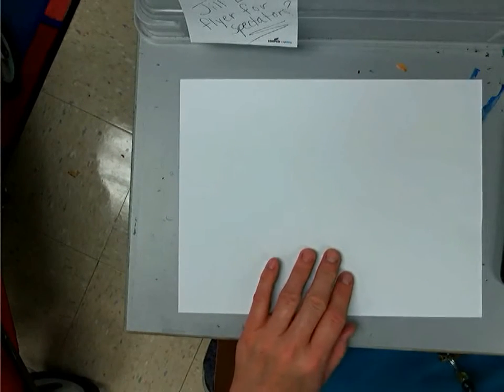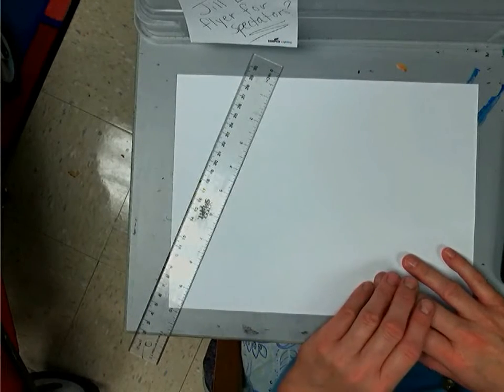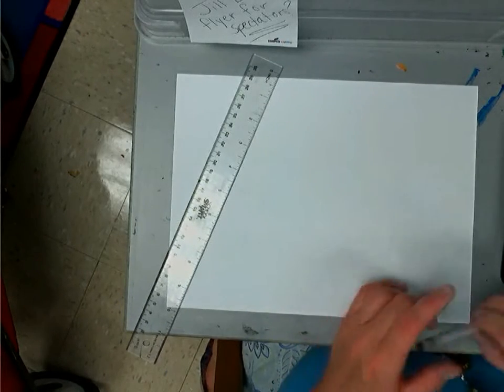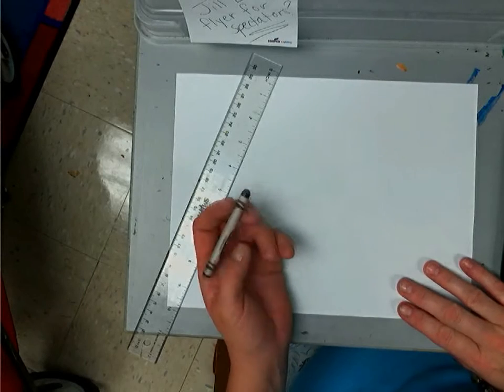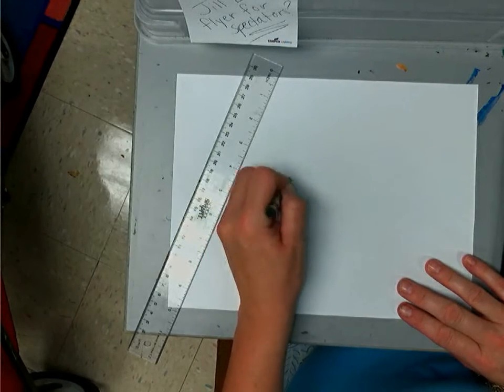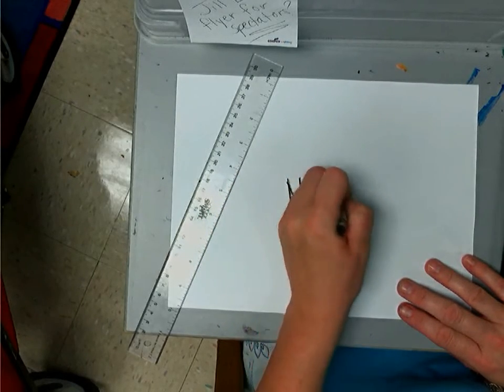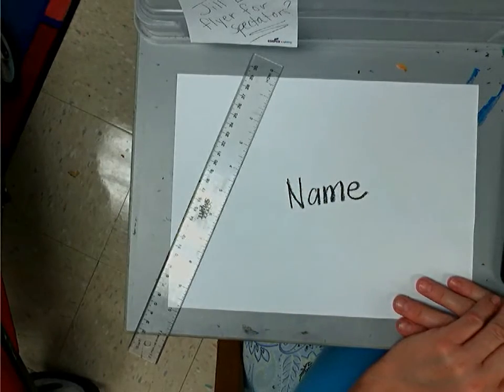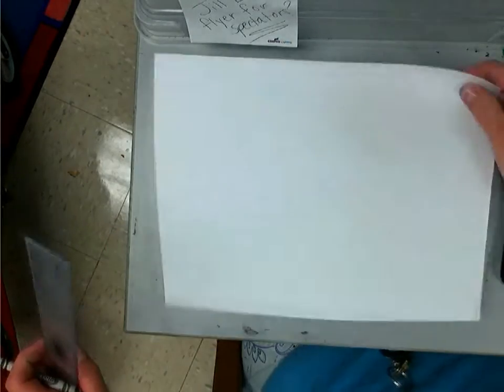And I have my ruler here. That's an important tool. And I'm going to use crayons. I'm going to use red, blue, and yellow, and of course black. So the first most important thing that we need to do today is to write our name on the back. Okay? And then we're going to turn it over.